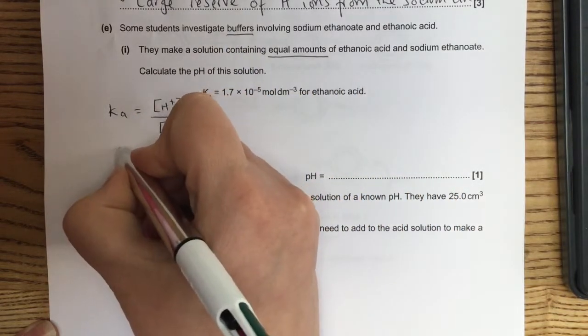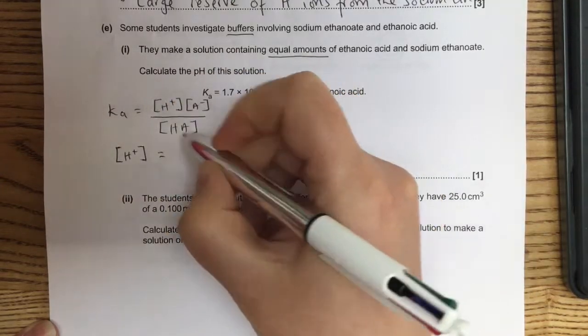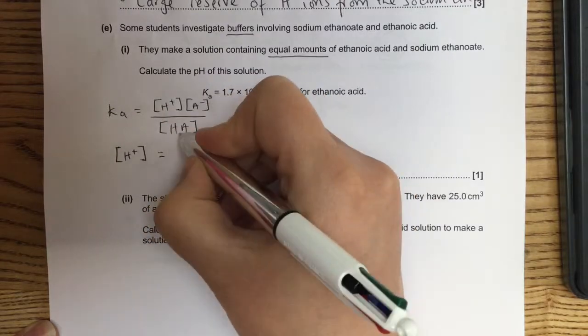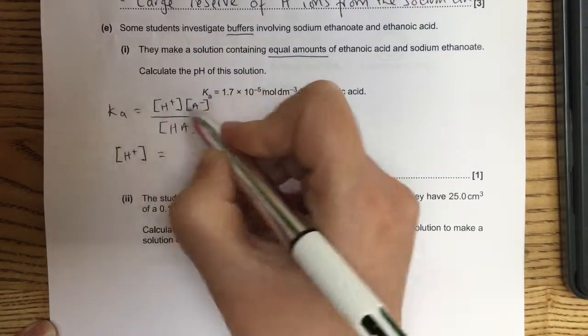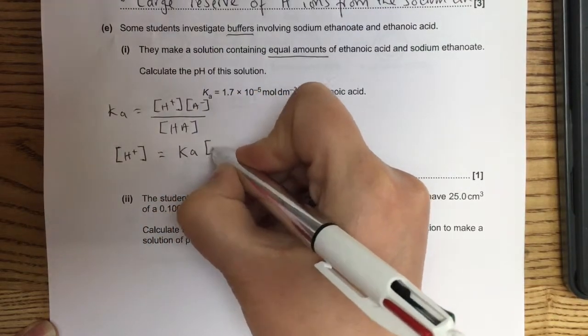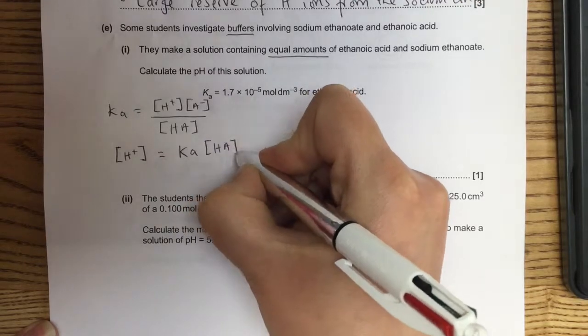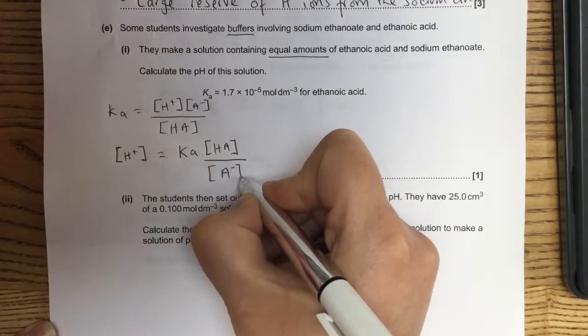So if we rearrange this, the HA is going to move to the top and the A minus to the bottom. So we're going to have Ka times HA, the acid, over the salt, the A minus.